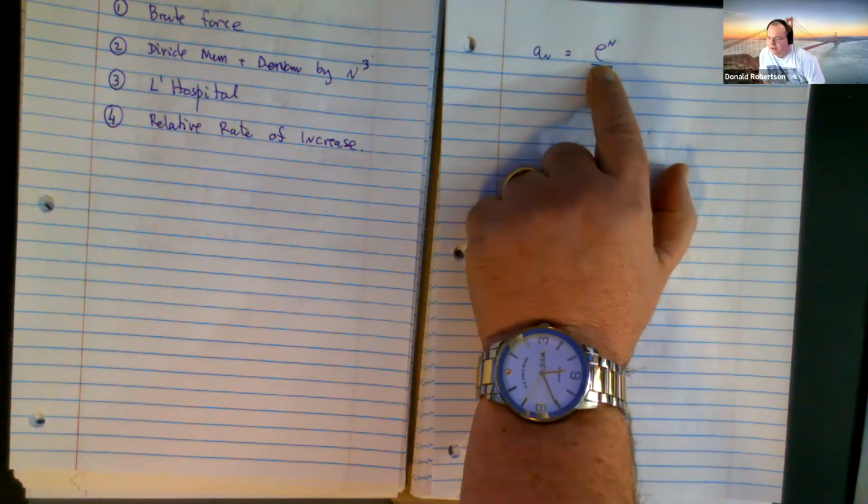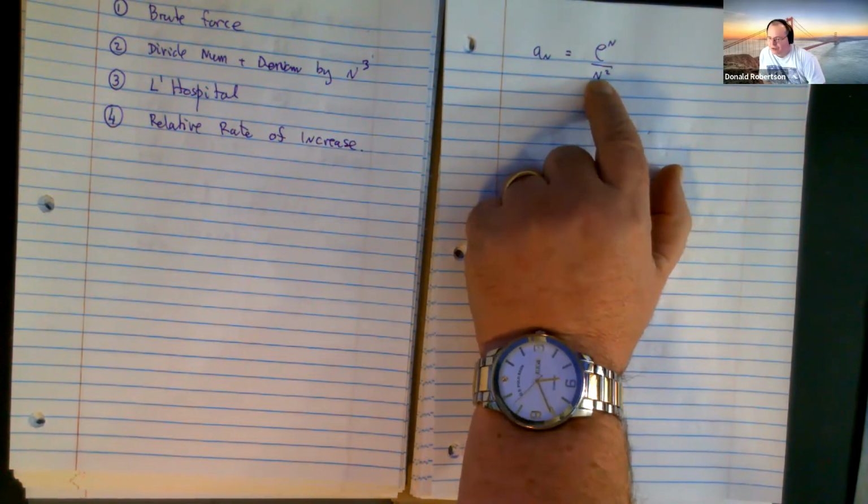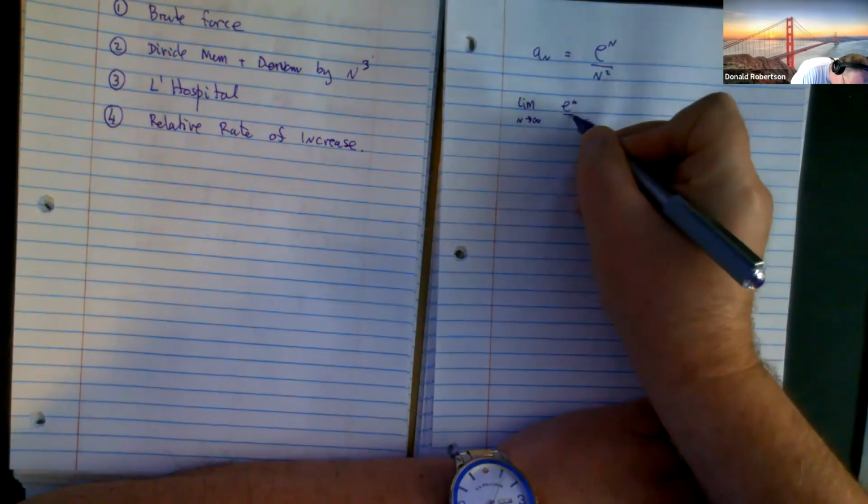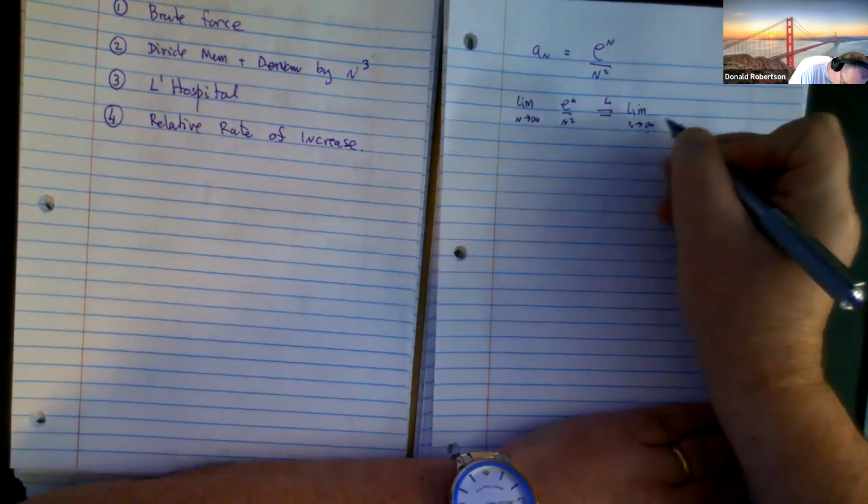So we know that's not good. Well, what about brute force? Well, you have a problem. Isn't e to the infinity, and isn't infinity squared infinity? Don't you just have an infinity over infinity thing? That doesn't work. So we're going to do the limit as n tends to infinity, and we are going to take this and put a little L to tell people we're doing L'Hopital. To remind you how that works, you differentiate the top and the bottom separately.